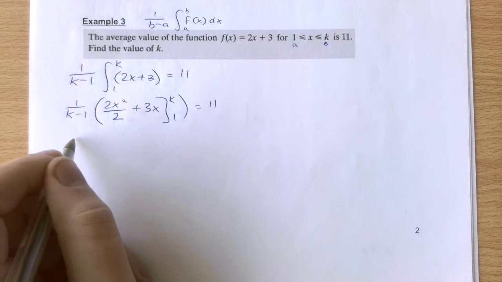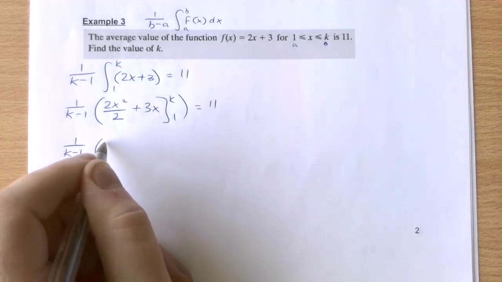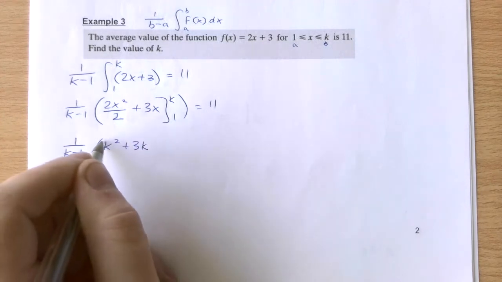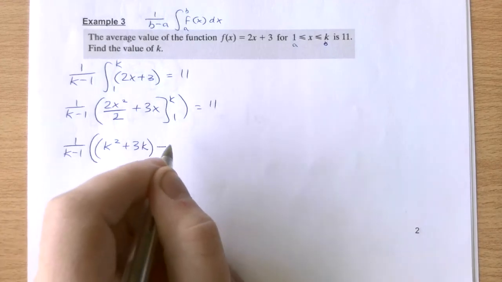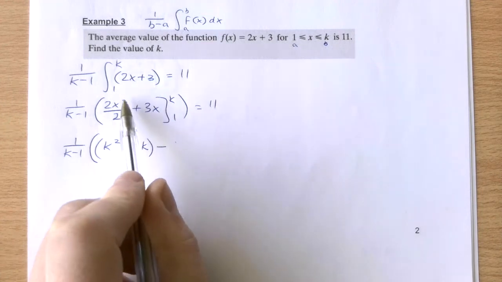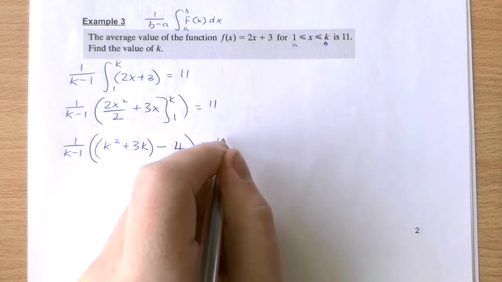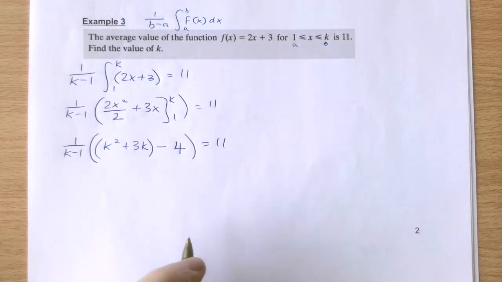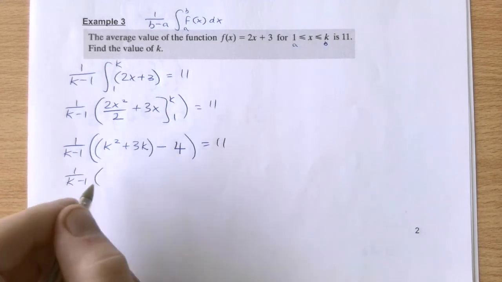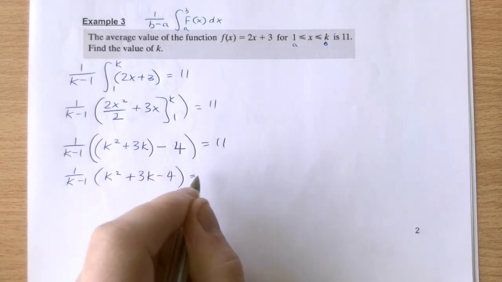Now subbing in my k, we're going to leave this as 1 over this. So it's going to be k squared plus 3k, and then minus, if I sub 1 in here, it's 1 squared plus 3 by 1, which is 4. So it's going to be minus 4, and then that is equal to 11. Then you need to work all of this out. So it's 1 over k minus 1 by k squared plus 3k minus 4 is equal to 11.